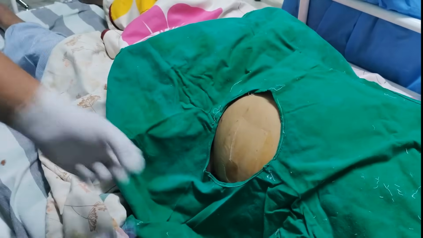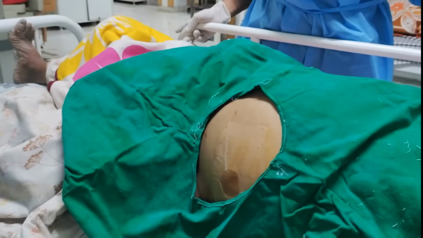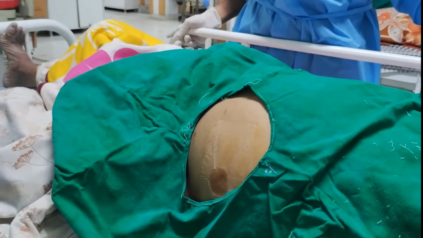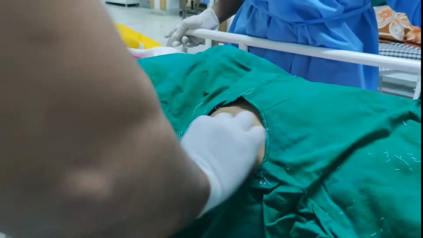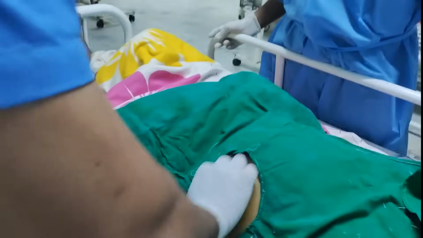Once you have anesthetized the area properly, proceed further. Apply pressure on the anesthetized area and rub it until the anesthetic dissolves. Please follow all aseptic precautions.